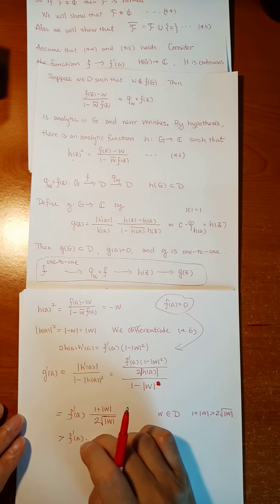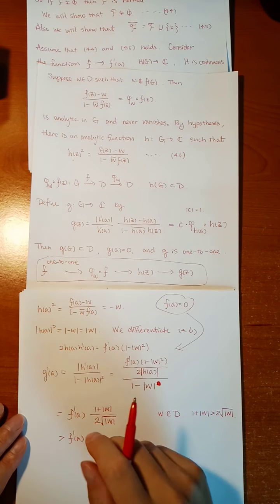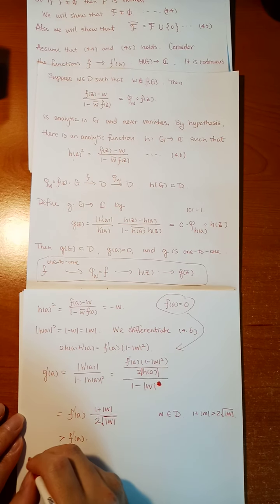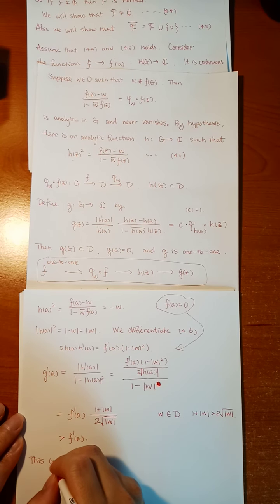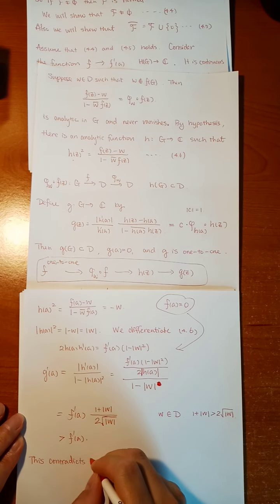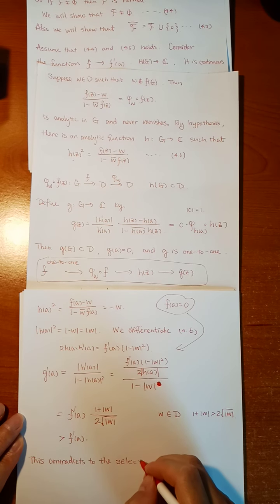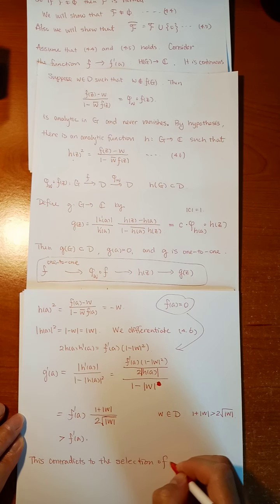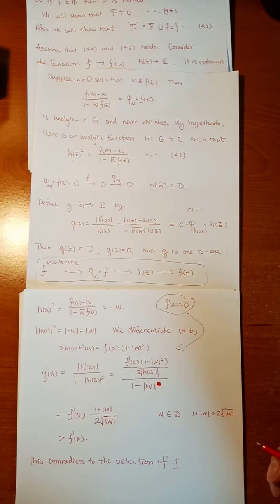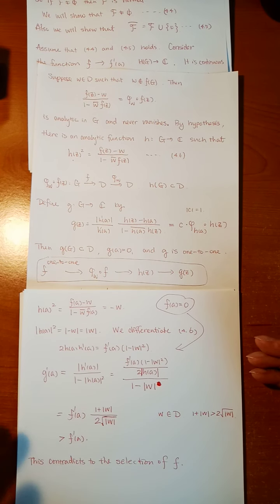This gives the contradiction about the maximality of F prime of A. This contradicts the selection of F. We require F prime of A to be greater than or equal to any other G prime of A, but here is a contradiction.